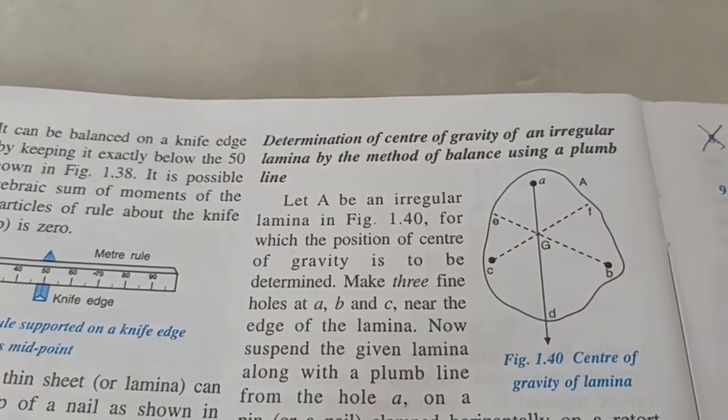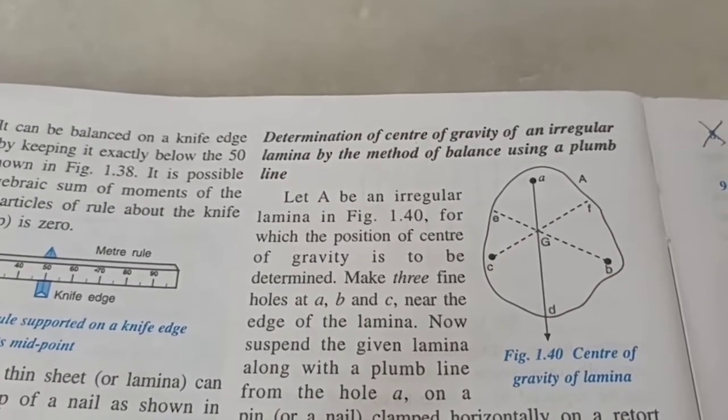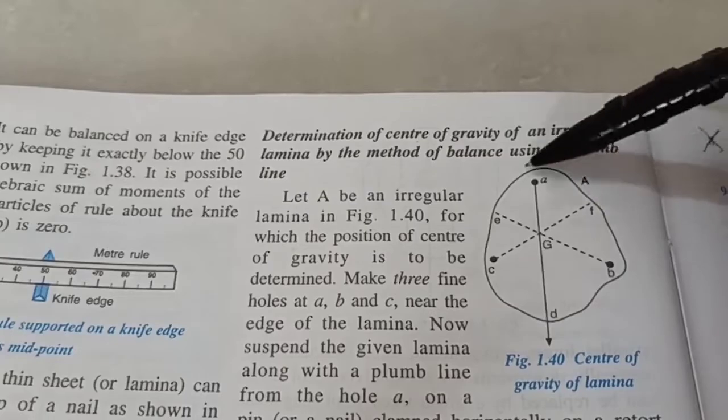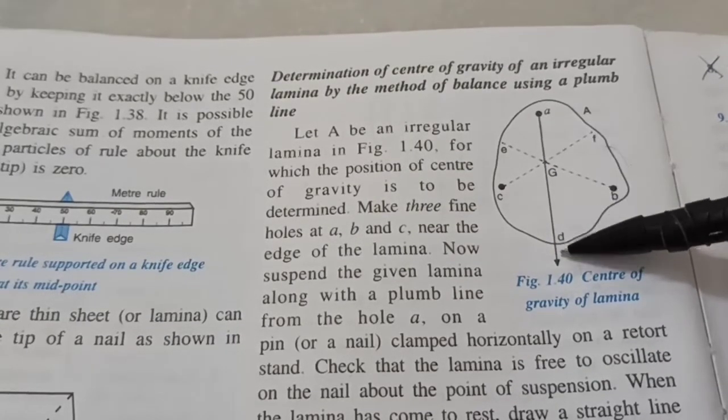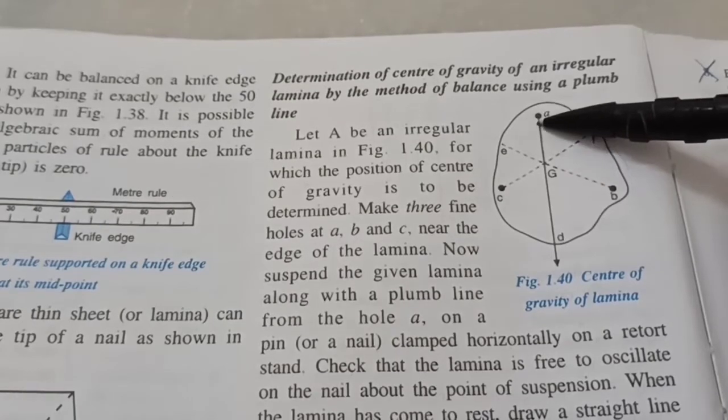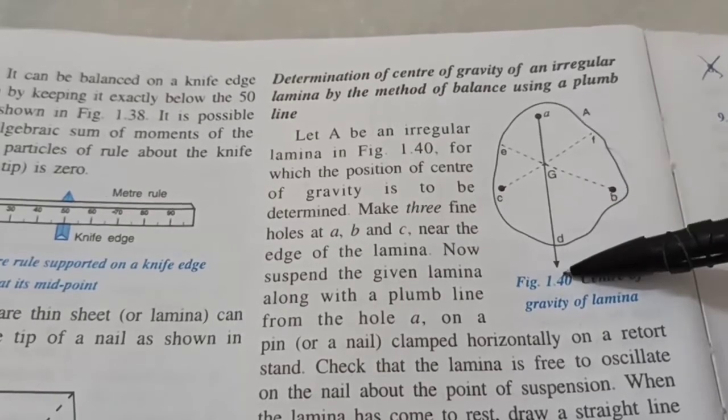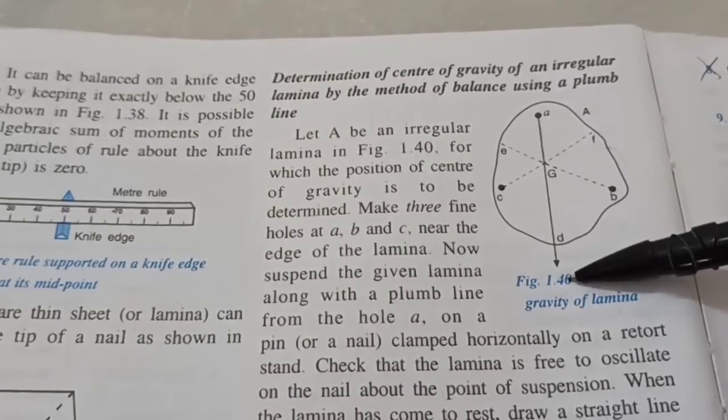Now, if I give you an irregular object, how would you find the center of gravity? Let's take this lamina of irregular shape. Just hold it and hang a thread with a needle from a point. Due to gravity, it will come to rest like this, vertically. Take a marker and draw a line along it.